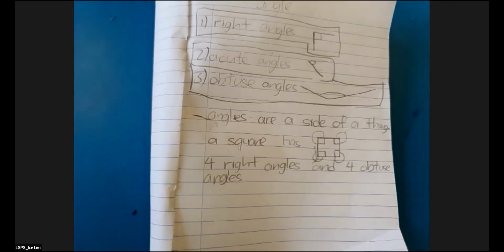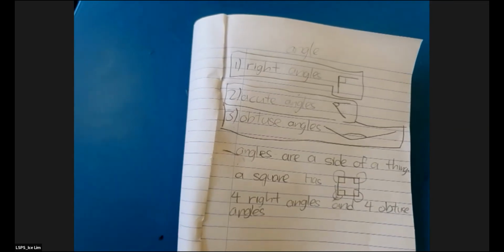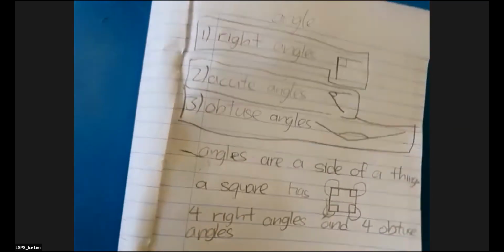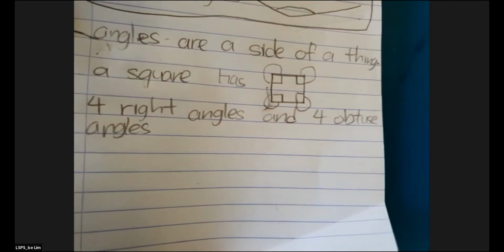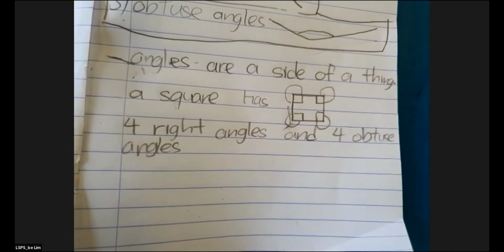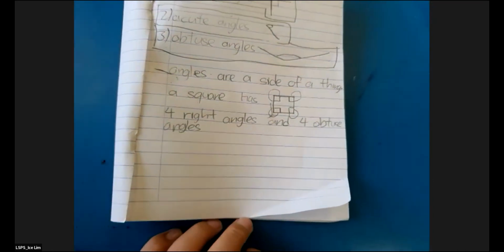Edmund here says a bit of like, angles are a side of a thing. So it's a little confusing actually. So we drew an example here, 4 right angles and 4 obtuse angles. All right, okay. Some examples there.